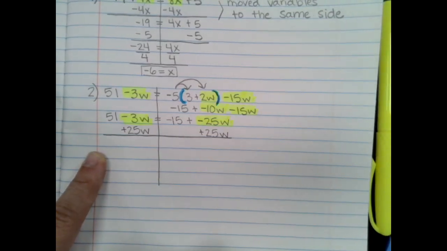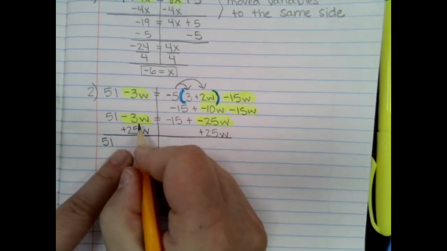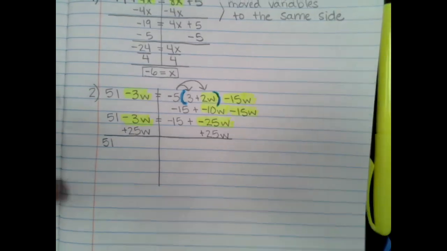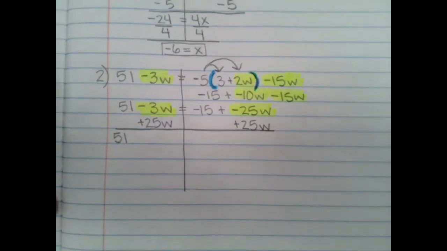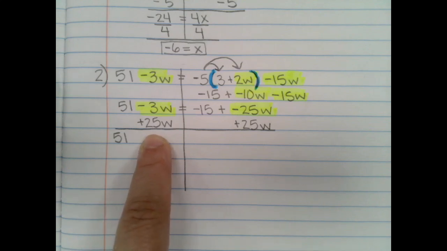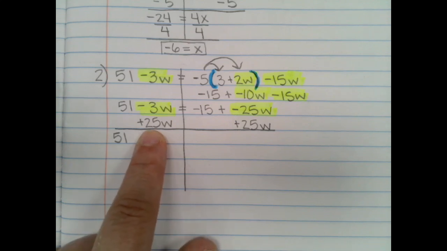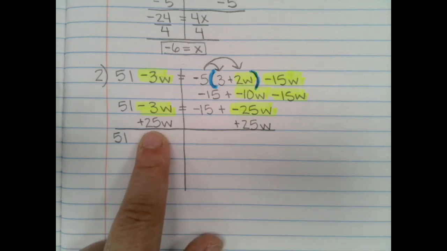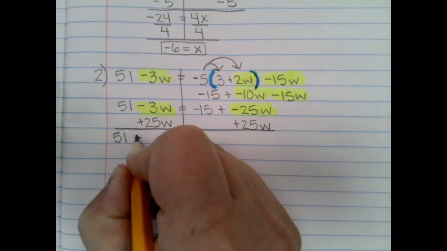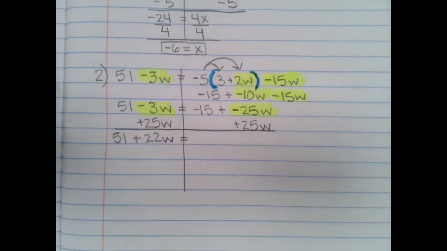All right, so 51 drops down. We have to be really careful with this one because it's not just a 3. It's a minus 3 or like a negative 3. So how do we undo a negative 3? Or I'm sorry, not undo. My bad. So if we have negative 3 plus 25, it's like we're starting at negative 3 and we're going forward. We're jumping forward 25. We'll jump past 0. So really we're thinking like 25 minus 3. 22. Equals negative 15.